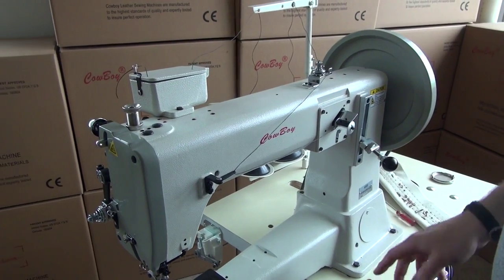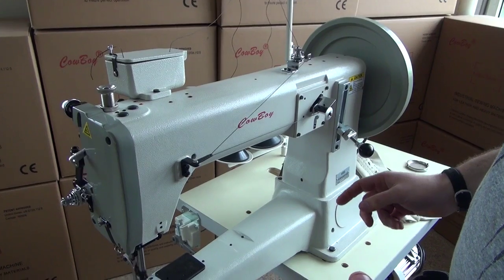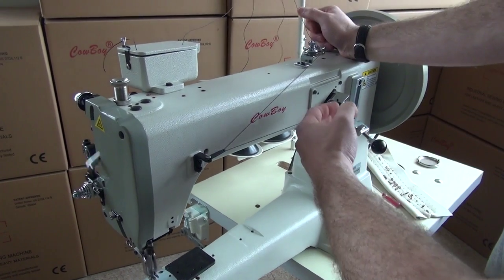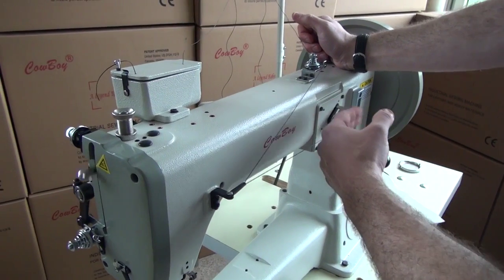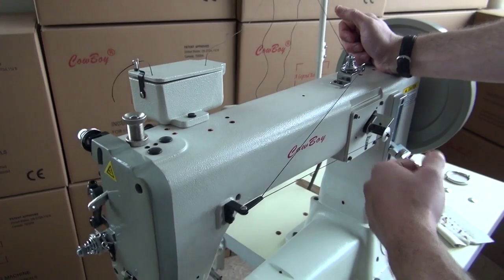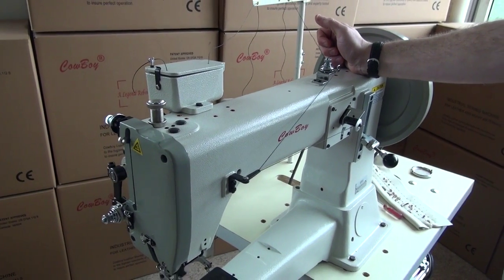Then all you have to do is click on the gas, and you'll see that the bobbin winder starts to wind, and it winds in a left to right motion across. So it'll come over here to the right hand side, then it'll start its way back over to the left. You can actually watch the thread do that.